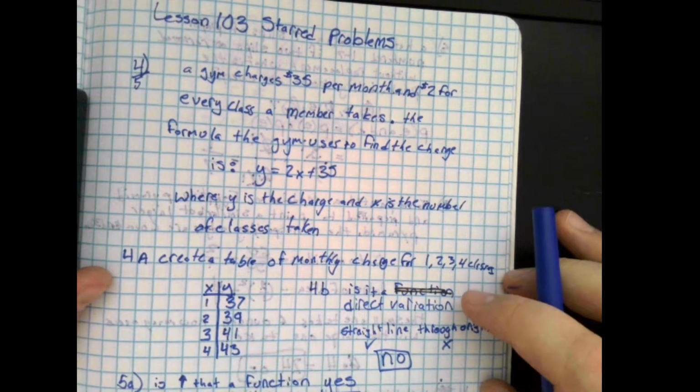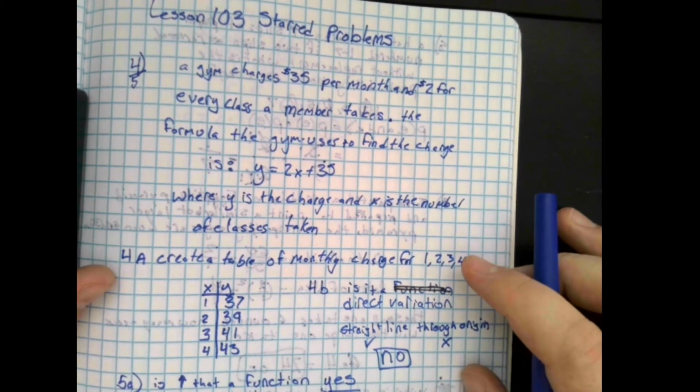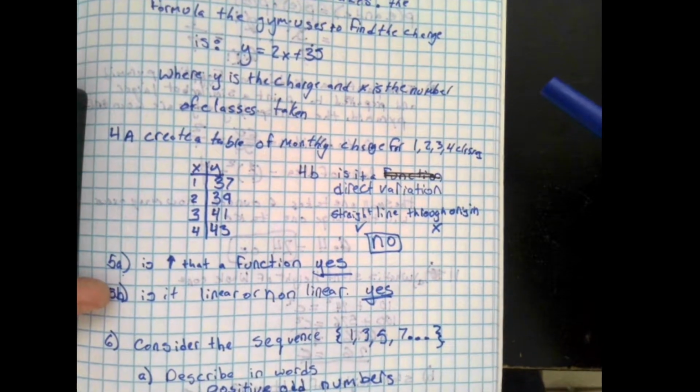The formula the gym uses to find the charge is y equals 2x plus 35, where y is the charge and x is the number of classes taken. 4a asked you to create a table of the monthly charge for 1, 2, 3, and 4 classes.